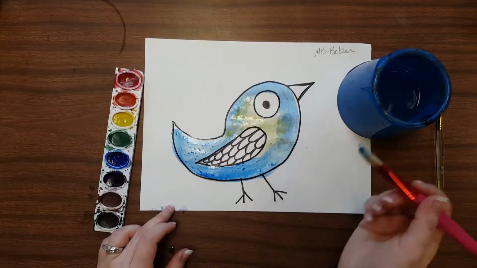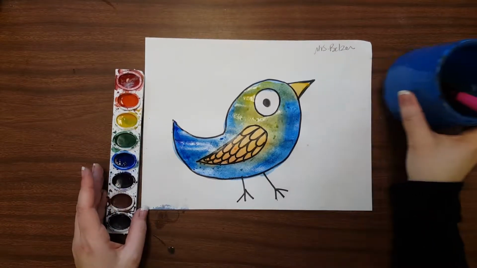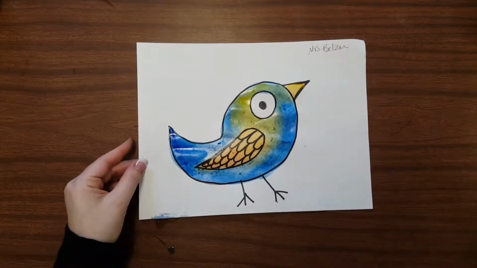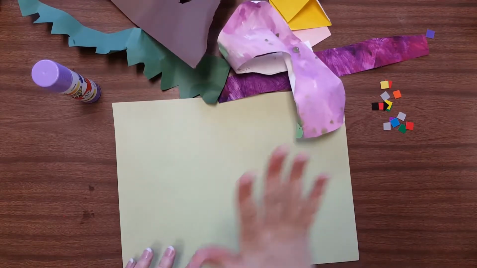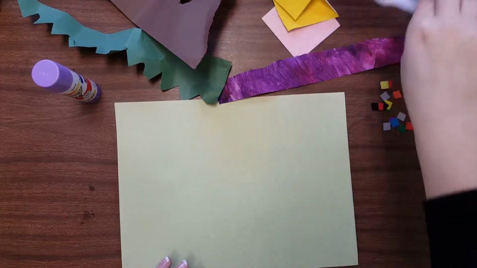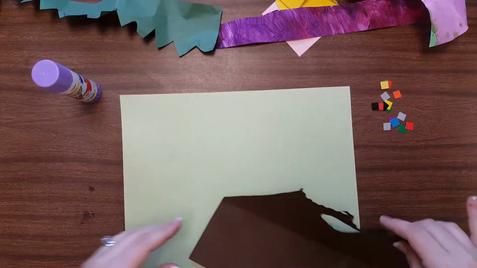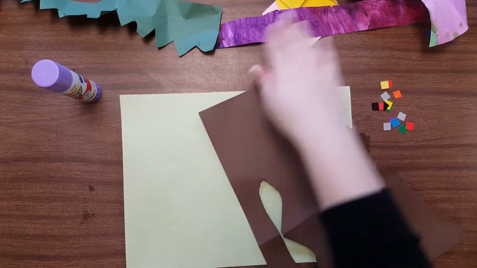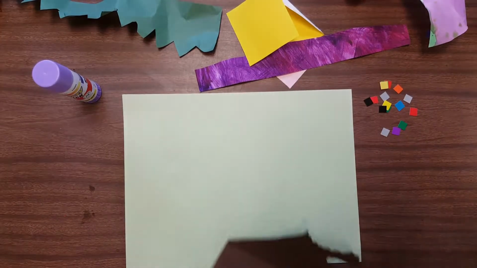Okay, so you will finish painting your bird. When you're finished with your bird, we're going to be setting this on the drying rack to dry, and then we're going to begin working on our bird's background. For the bird's background, we're going to be using a technique called collaging. Collaging is where you are cutting and layering pieces of paper to create a new design. Now, I grabbed some different scrap paper. I have some painted paper, I have some little mosaic squares, and I have some of our scrap construction paper.